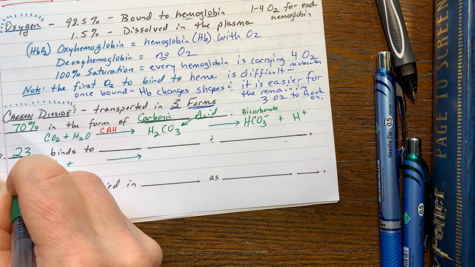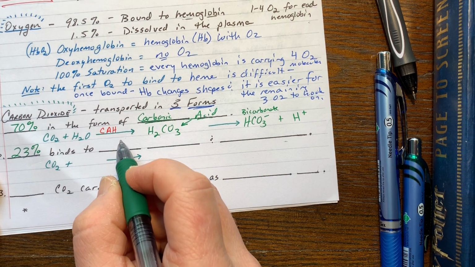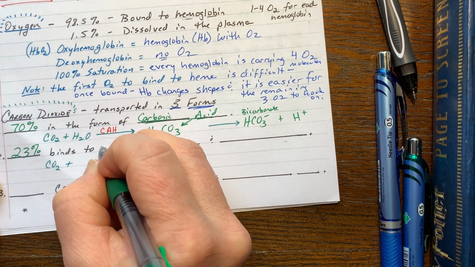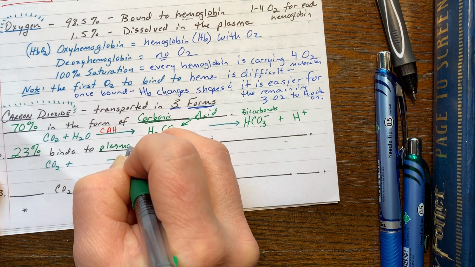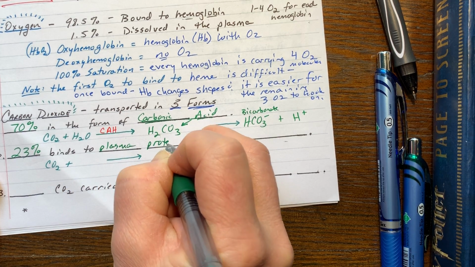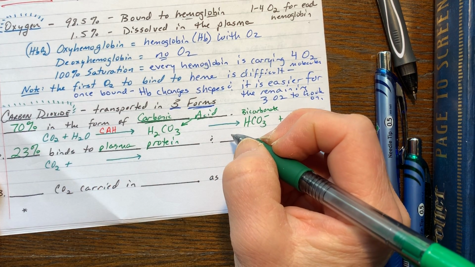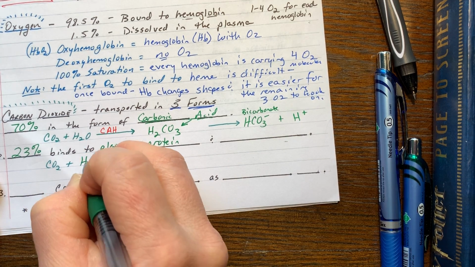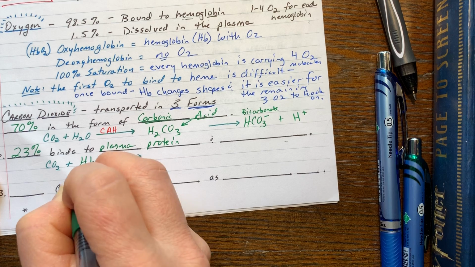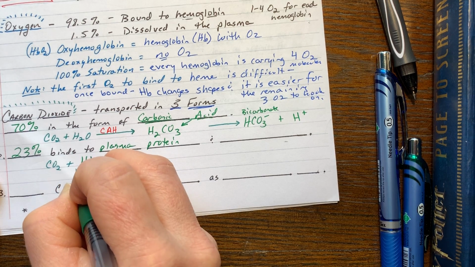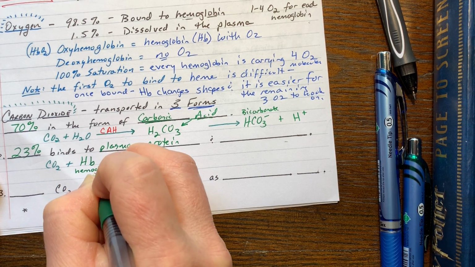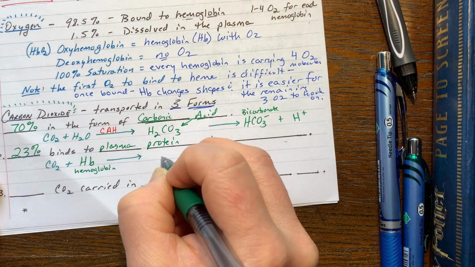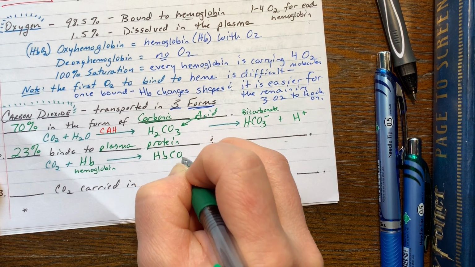23% binds to plasma proteins in the plasma. So CO2 plus Hb, which is hemoglobin, will give us HbCO2.